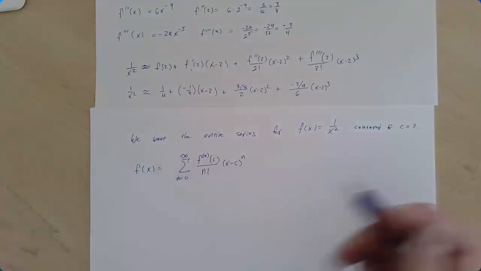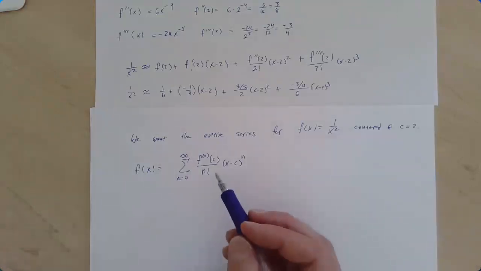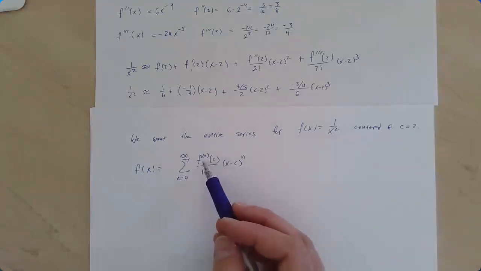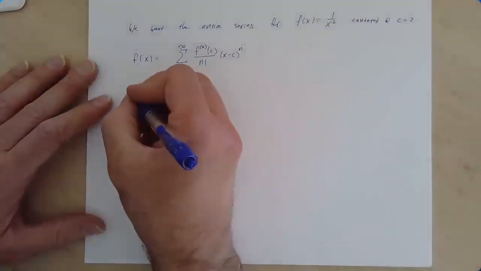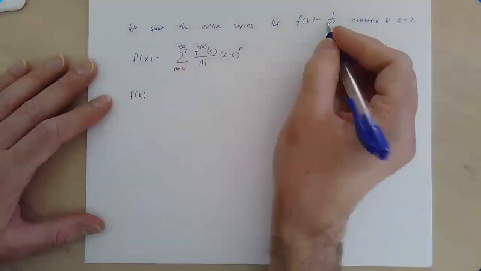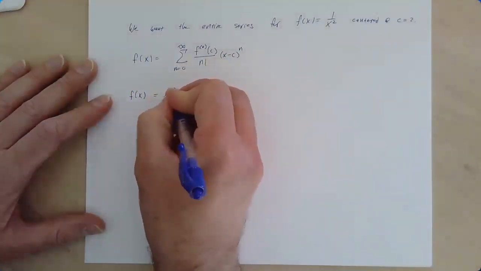The rest of this is not bad. We're just throwing it into a formula, but finding the nth derivative is kind of a pain. So what I would say is when you're finding this, don't simplify your derivatives. Let's take a look. Our function was 1 over x squared, x to the negative second.